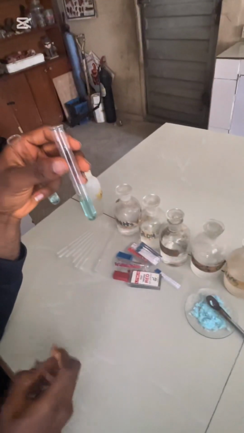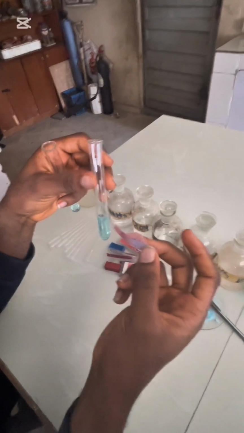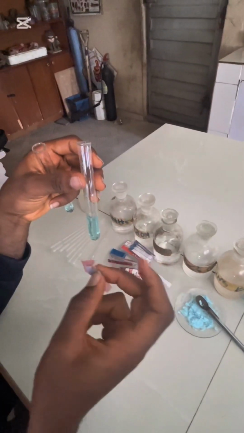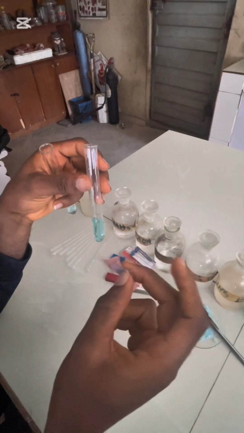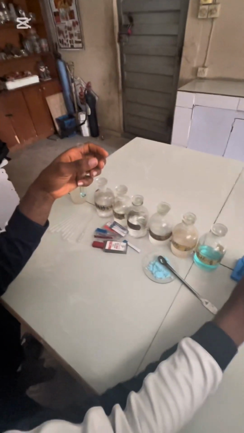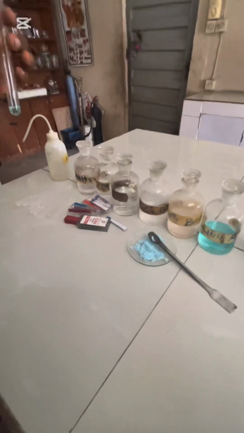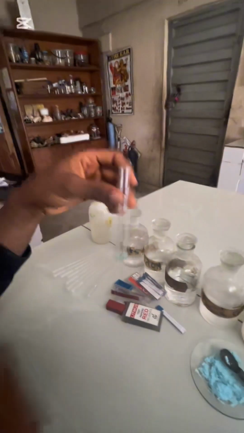Remember, we have done original solution before. So we just say OS plus litmus paper. You don't have to indicate whether it's red or blue, but in your observation, you write that it had no effect on red litmus, but blue litmus changed to red. What that implies is that in the inference, you say the solution of sample C is acidic. Are you with me? Solution of sample C is acidic.